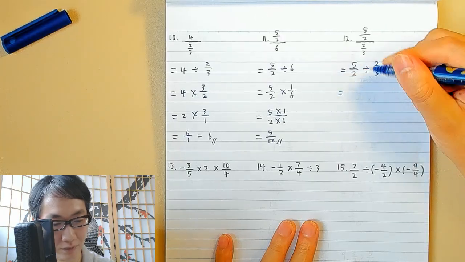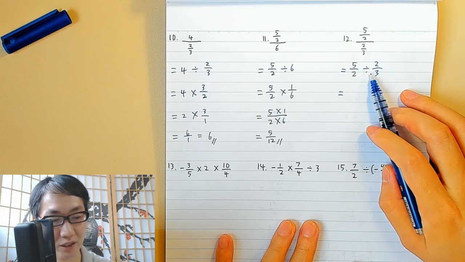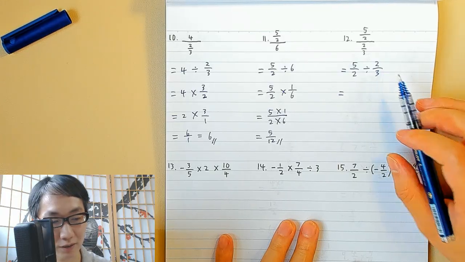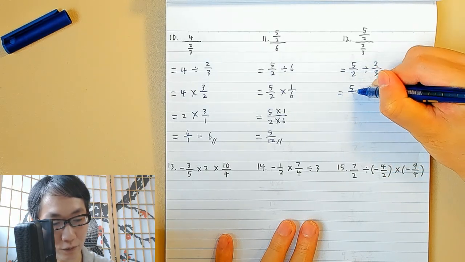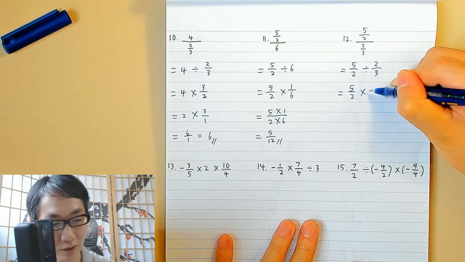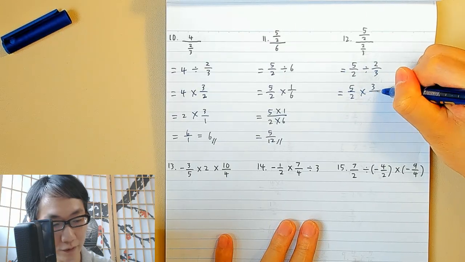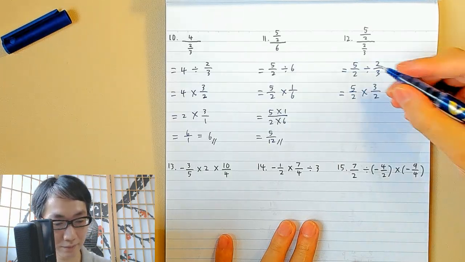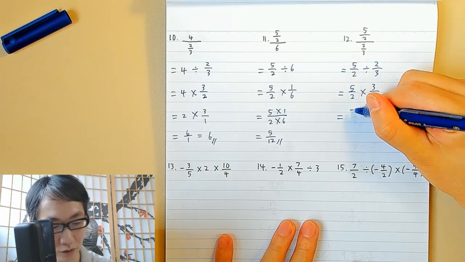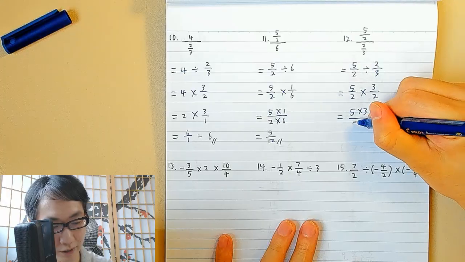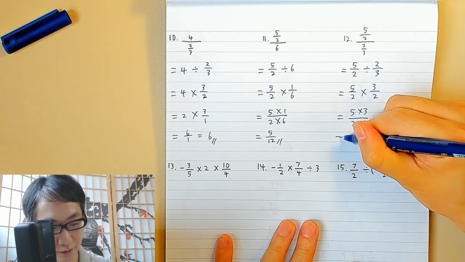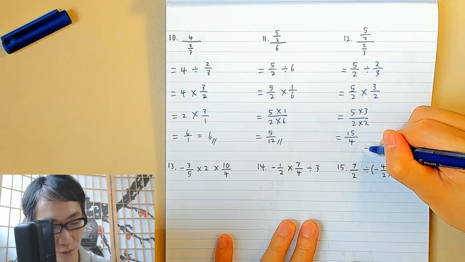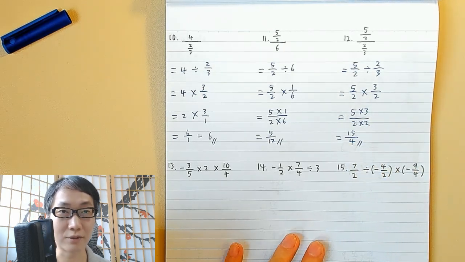And then we turn the division symbol into multiplication and turn it into the inverse. So 5 over 2 is multiplied by 3 over 2. Okay. Then numerators together, denominators together. So we have 15 over 4.